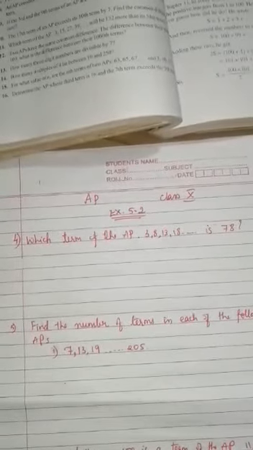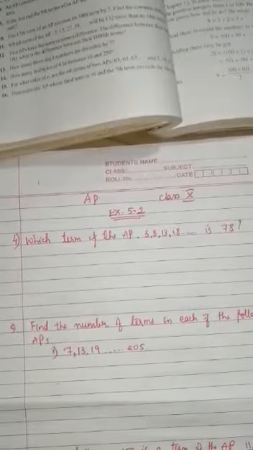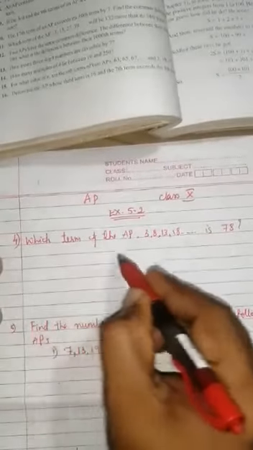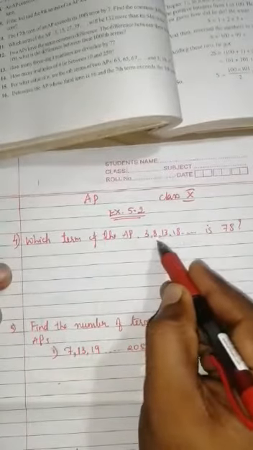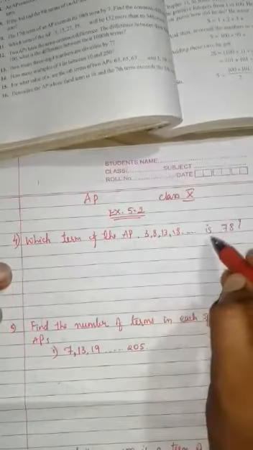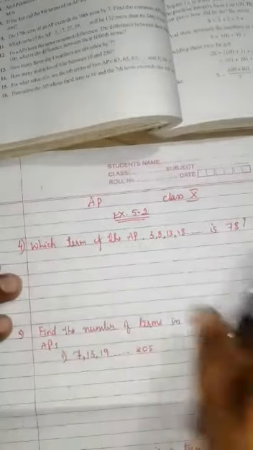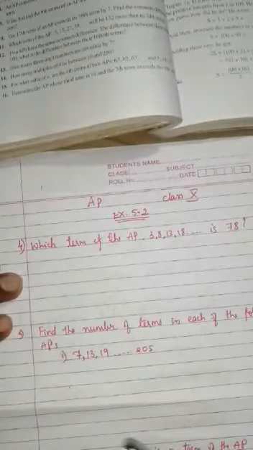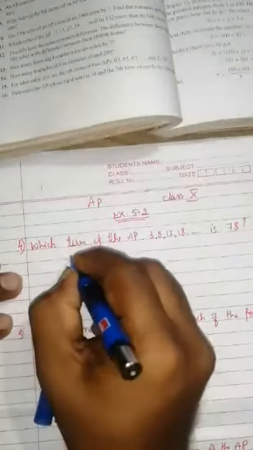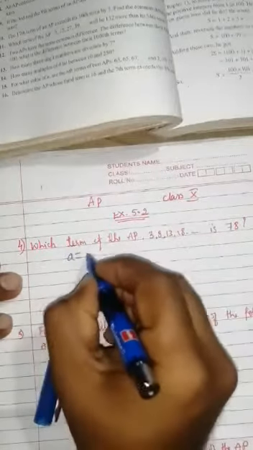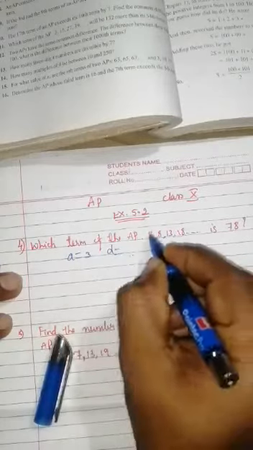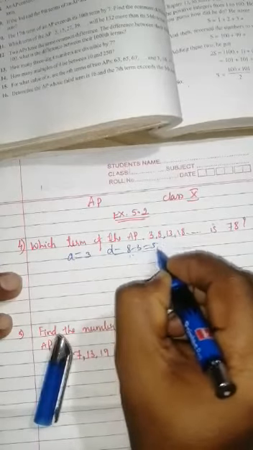Hi, class 10th arithmetic progression exercise 5.2, the fourth question. Which term of the AP 3, 8, 13, 18 is 78? So what are the things given here? We must write it first. A, we know that is 3. What is the D value? That is 8 minus 3 is equal to 5.